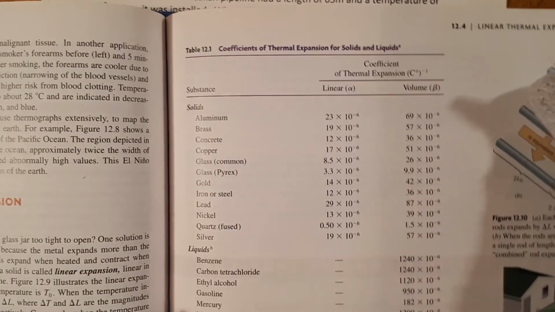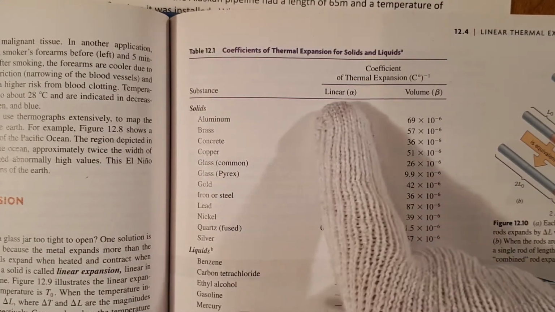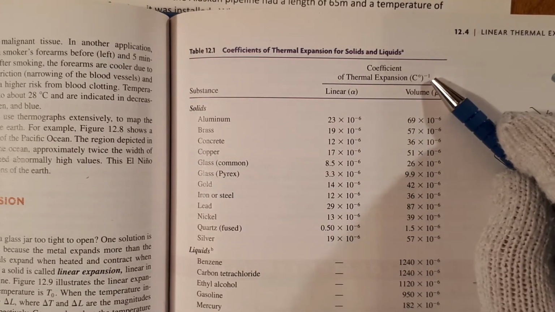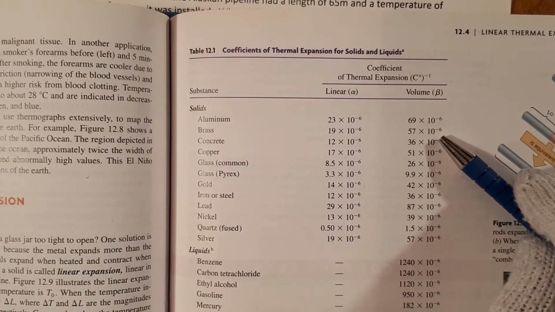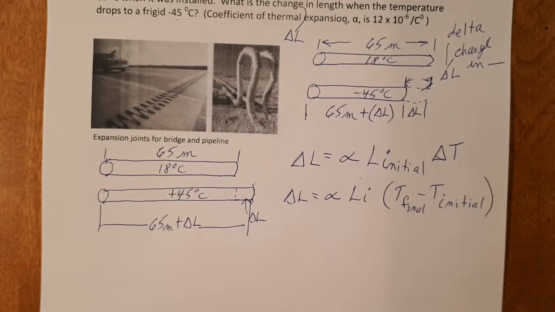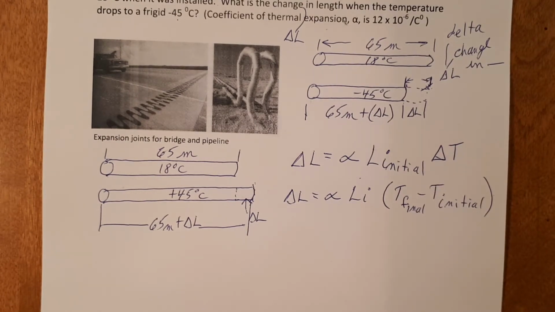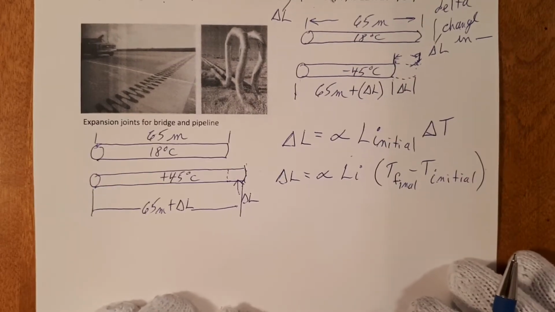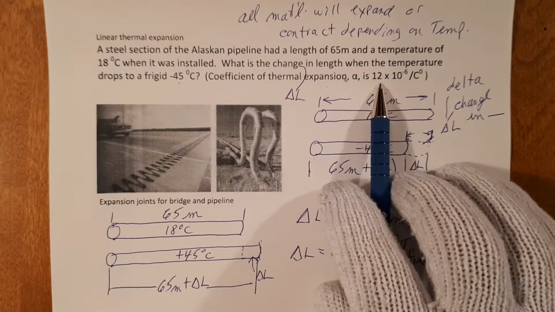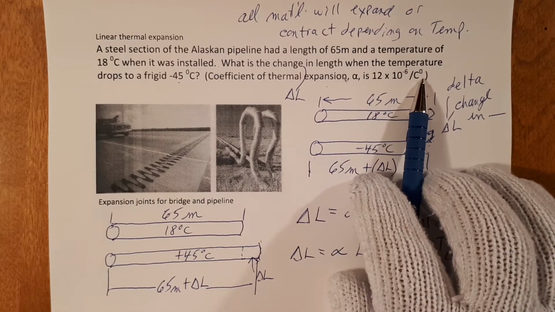This is the chart that I'm going to be using to solve our problem, and the unit given to us here is Celsius degree to the minus 1. Going back to our page: coefficient of linear expansion, 12 times 10 to the minus 6 per Celsius degree.